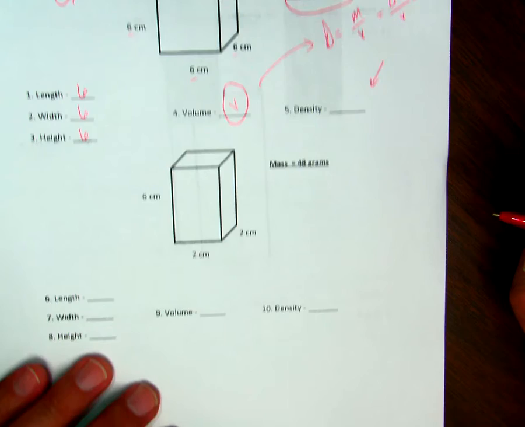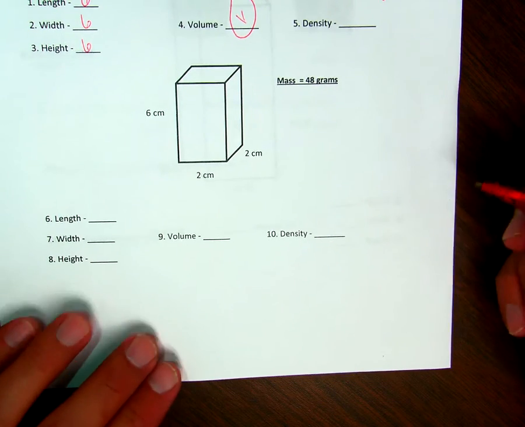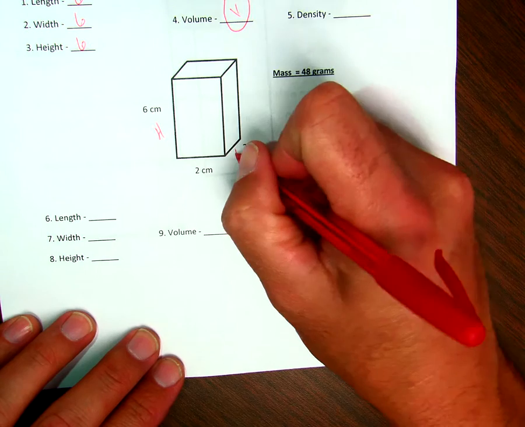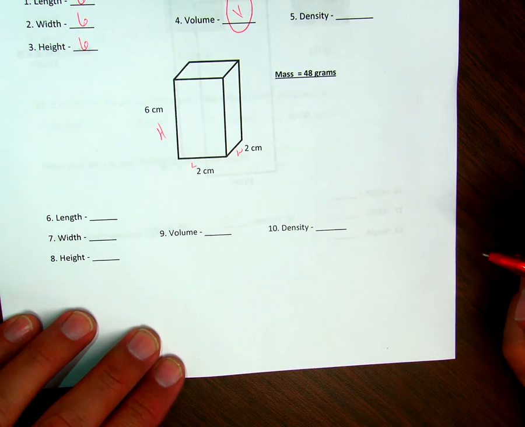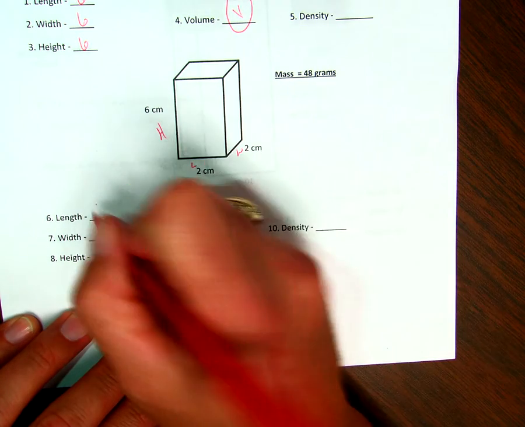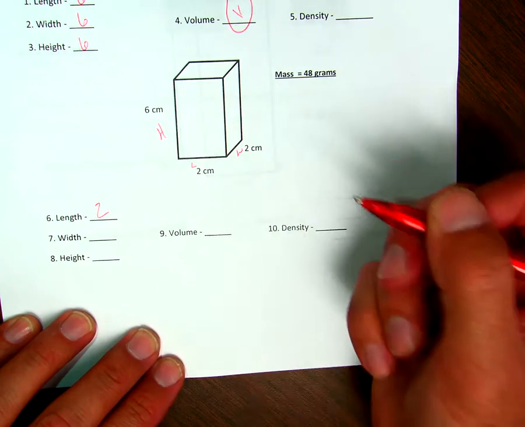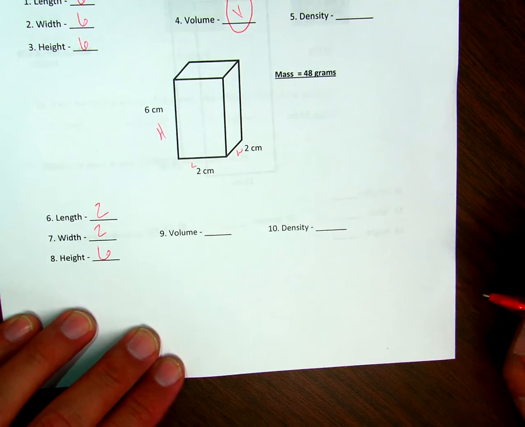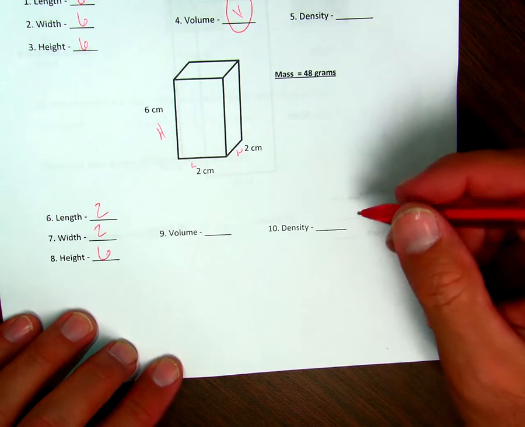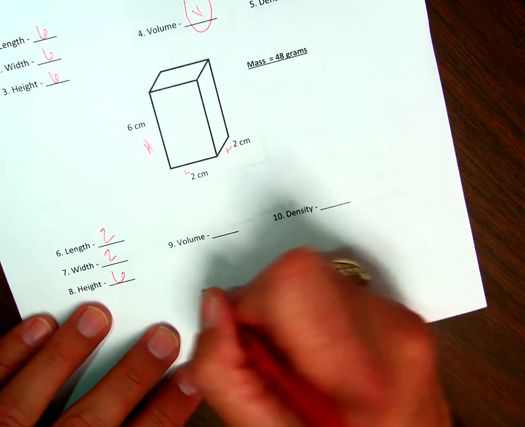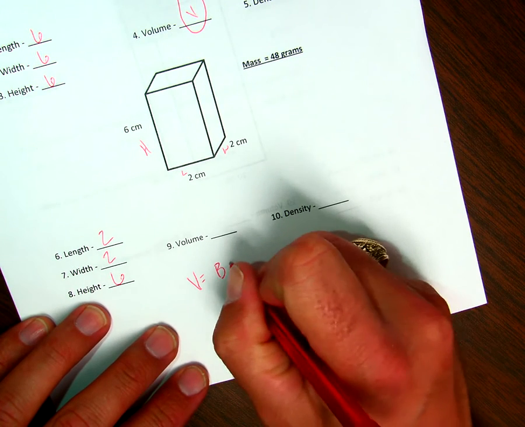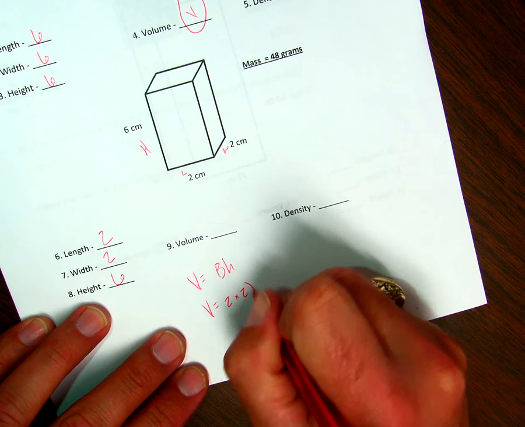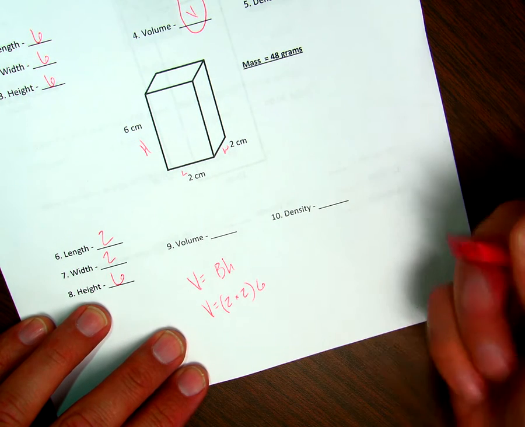So we'll kind of walk through this second problem doing the same thing. So your height is always going to be the one that goes up and down, and your width and your length can be like that. So this would be your length here. So it's going to be 2. Your width is 2. Your height is 6. What we're going to do from that is you're going to calculate your volume. Volume equals big B times h. So in this case, volume equals 2 times 2. And that's going to be multiplied by 6.